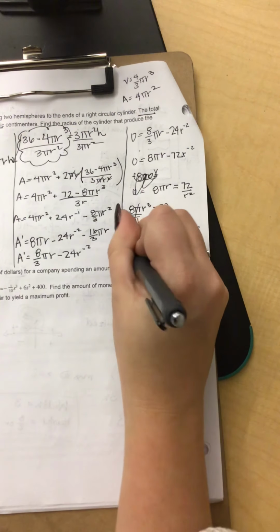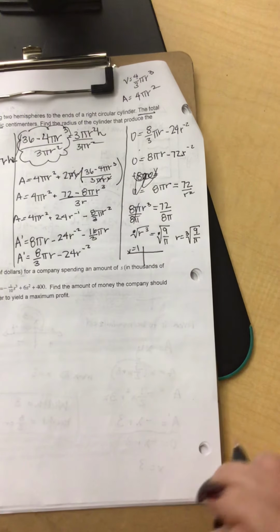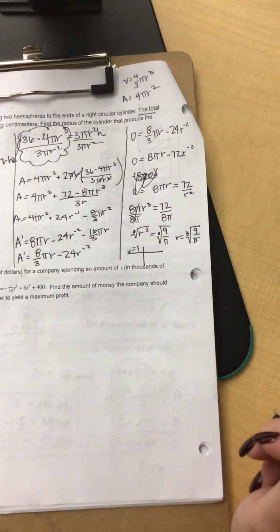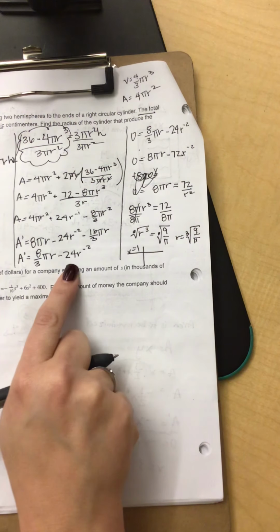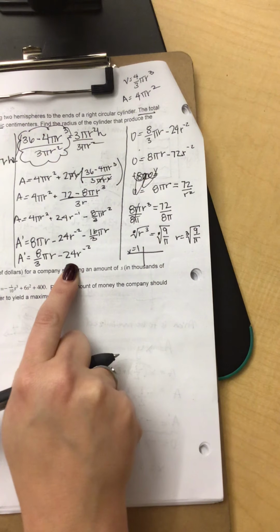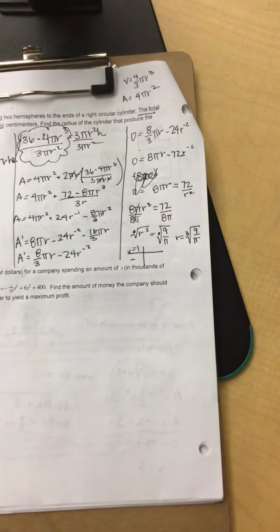How about 1? I'll just tell you, 1 does work. 8 thirds minus 24. Is that going to be positive or negative? Negative.